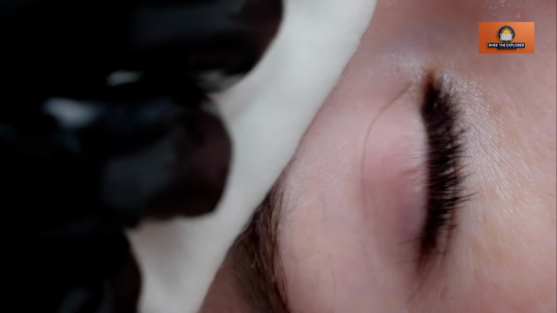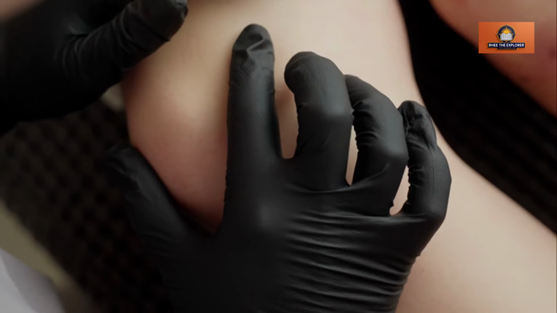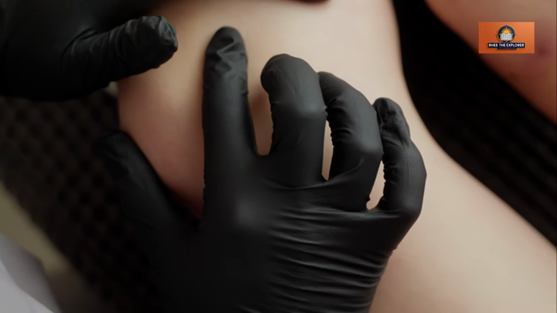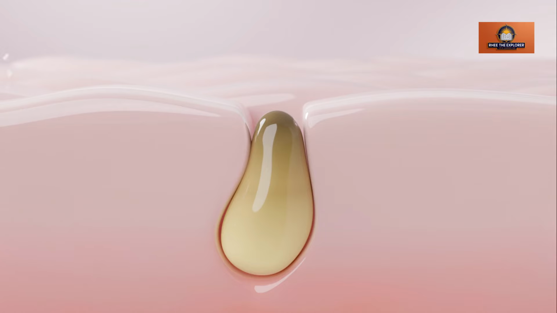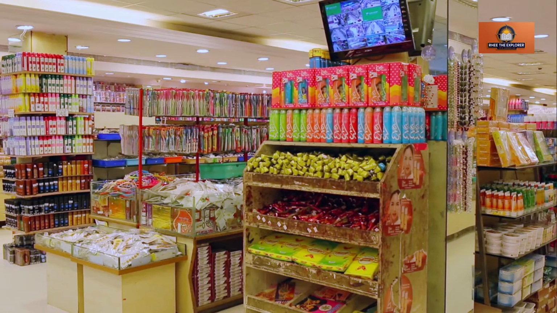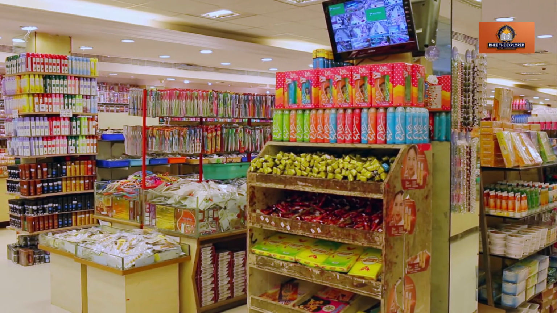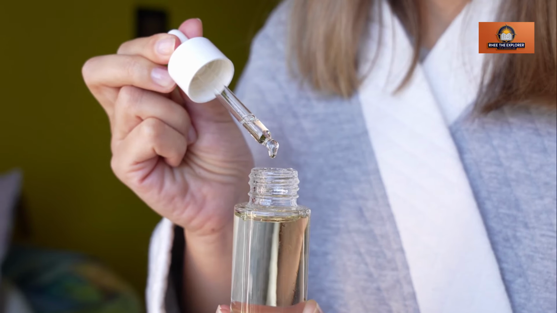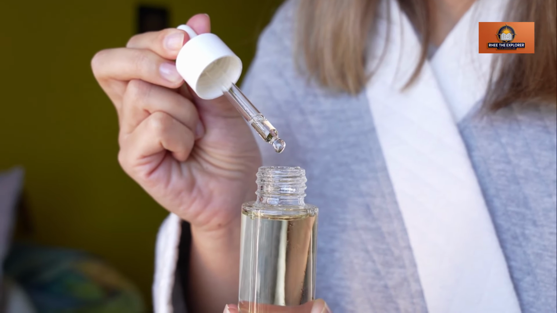Let's start with non-inflammatory acne, which includes whiteheads and blackheads. These types aren't painful and often sit underneath the skin. Whiteheads occur when pores get clogged with bacteria and dead skin cells, forming closed comedones. To treat them, use over-the-counter products with salicylic acid. It helps dissolve the sticky cells and prevents future breakouts.